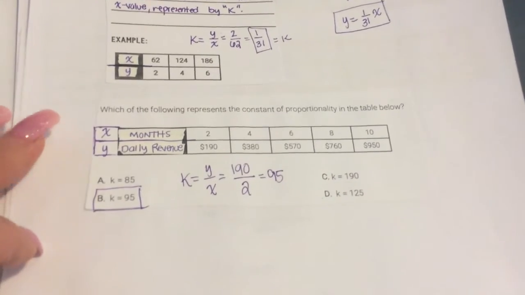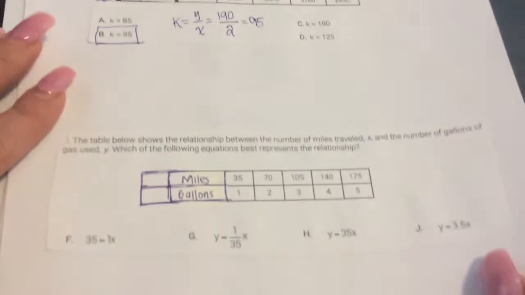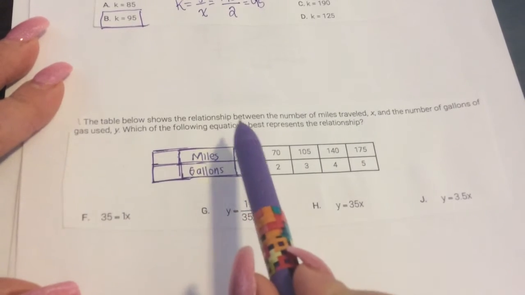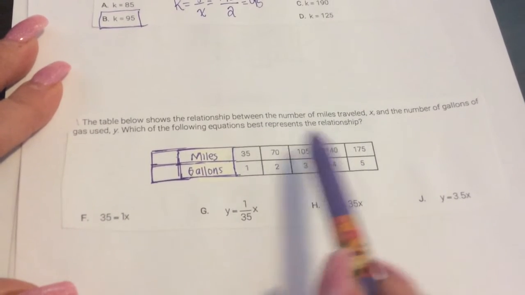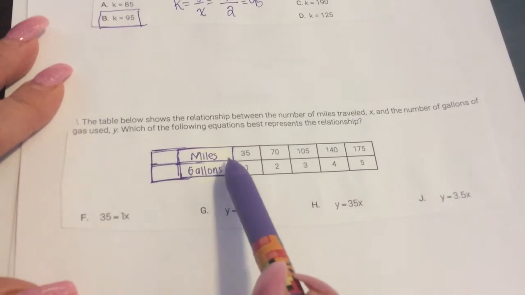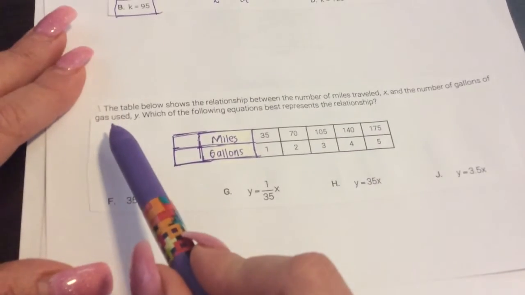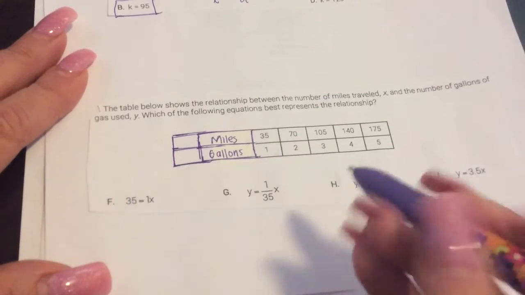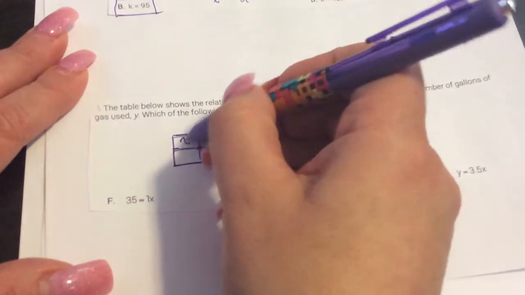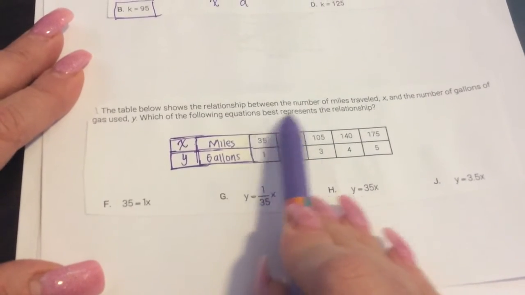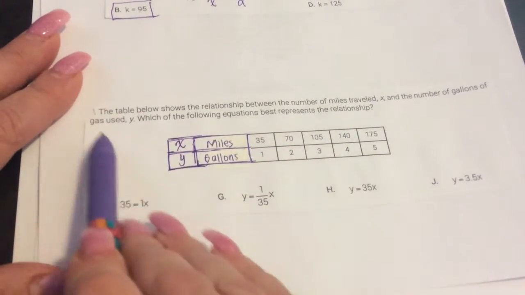And another problem related to this part of the lesson is like this one. The table below shows the relationship between the number of miles traveled, x, and the number of gallons of gas used, y. So they're telling us up front that this is x and this is y. Which of the following equations best represents the relationship?